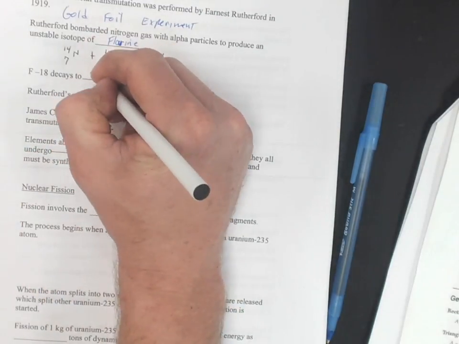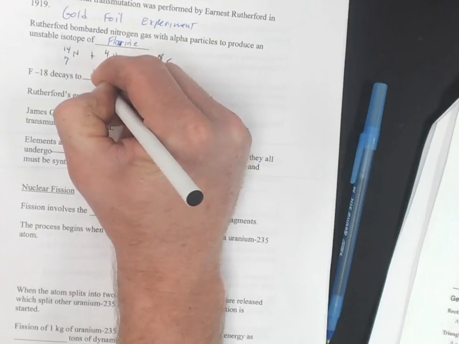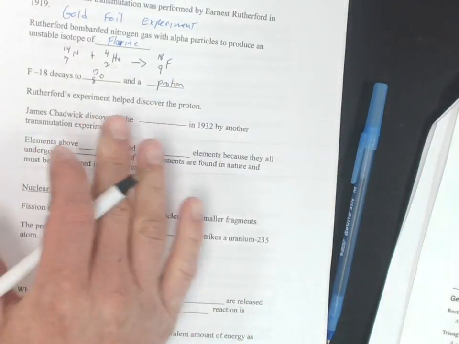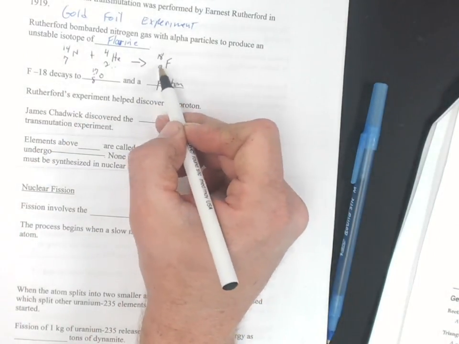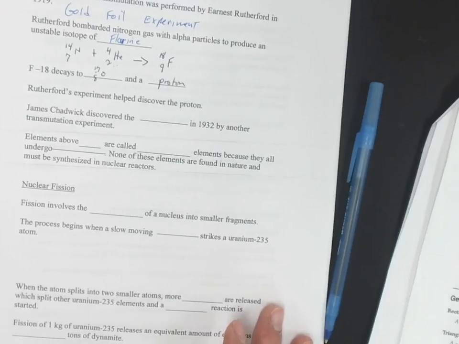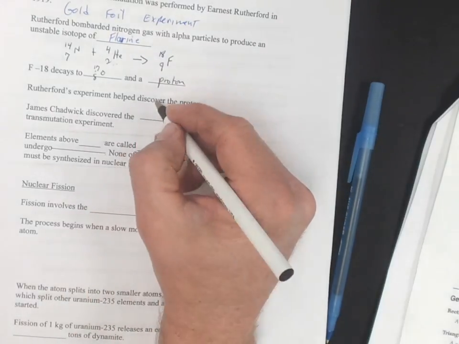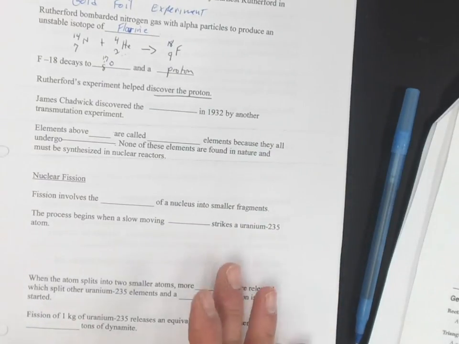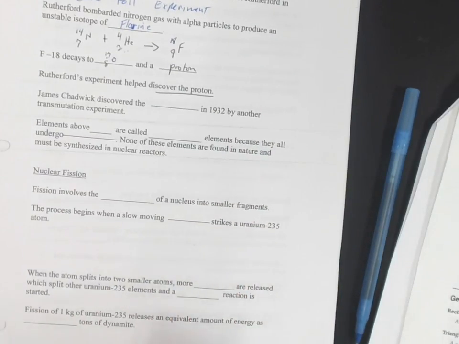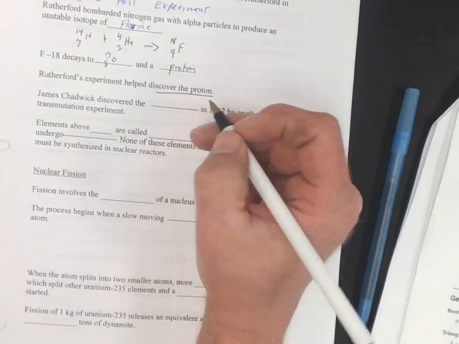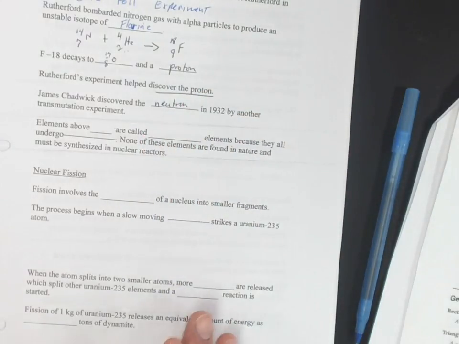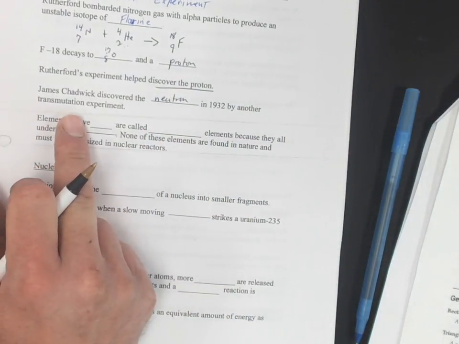Okay. F18 decays into actually another product, oxygen 17-8, and a proton. Don't really need to know what it decays into, but rather just the fact that this was unstable. And this experiment actually helped to discover the proton. All right. Close to that time, James Chadwick, another chemist, discovered the neutron in 1932 by another what's called transmutation experiment, where he changed the element of one atom into the element of another atom.